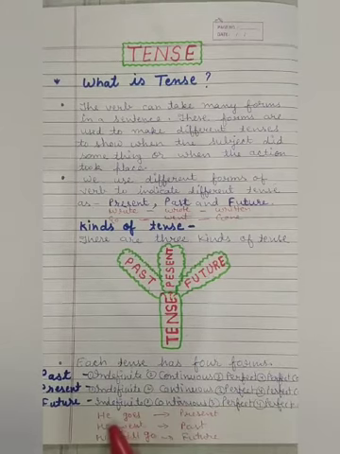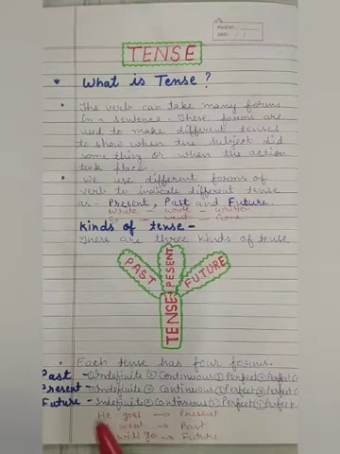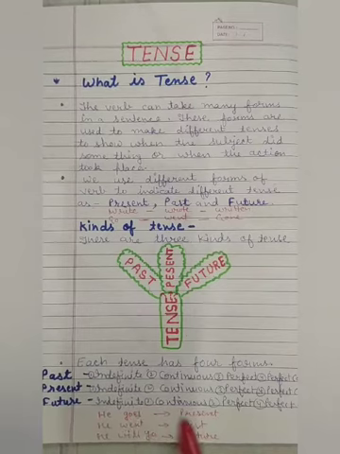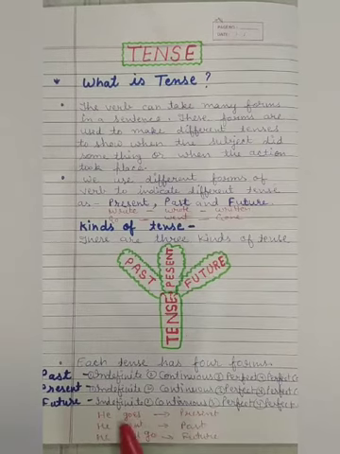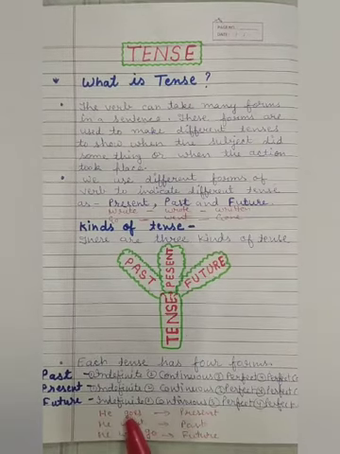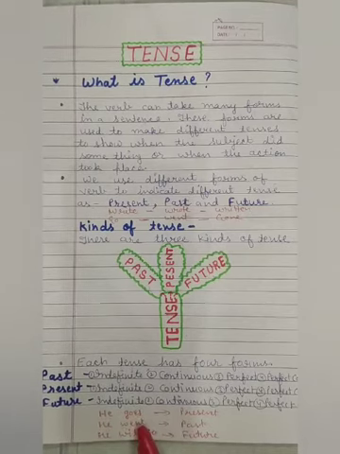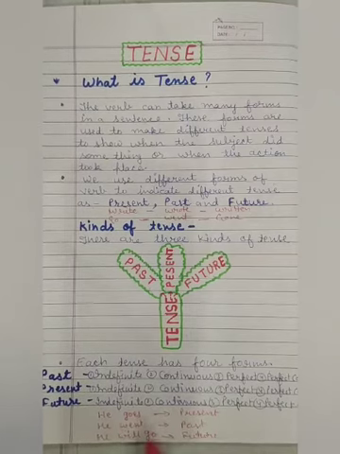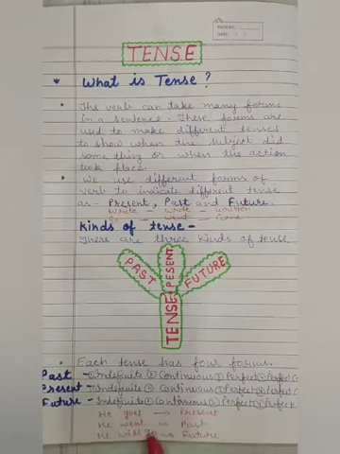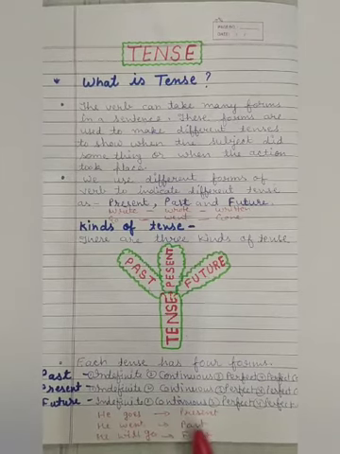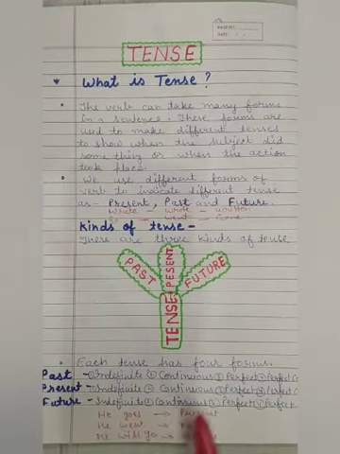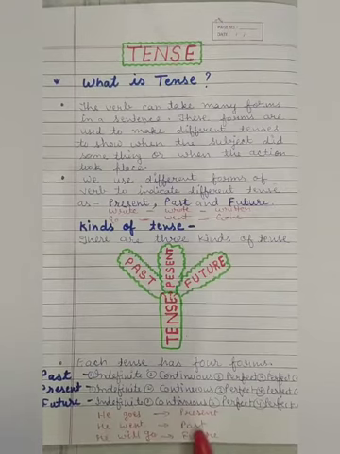So take a sentence: he goes. This is a present tense. Here I have used first form and es in verb. He went. Here I have used second form. This is a past tense. He will go. Here I have used will, first form of the verb. This is a future tense. So he goes, present tense. He went, past tense. He will go, future tense.